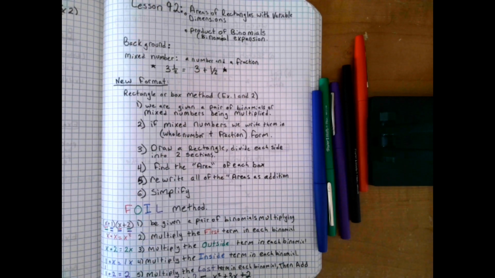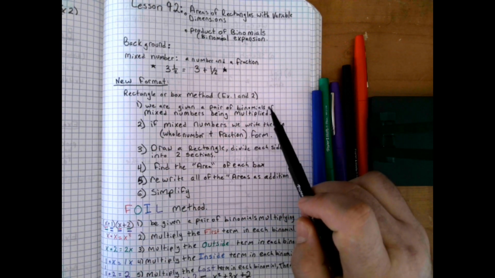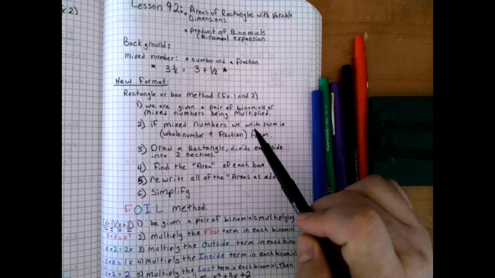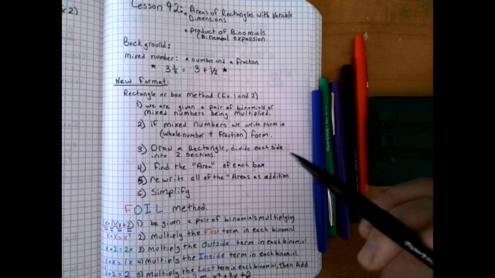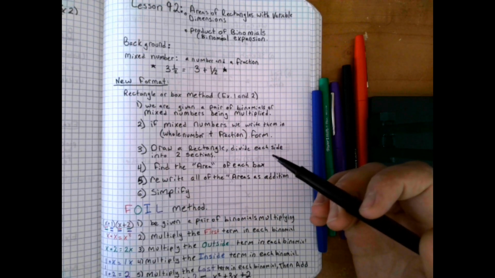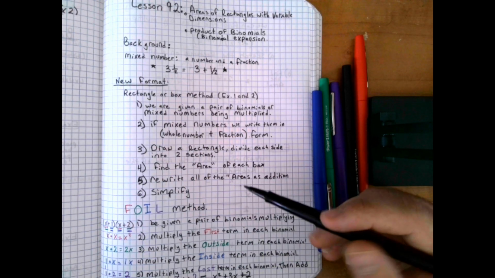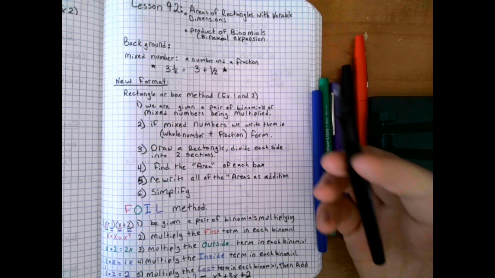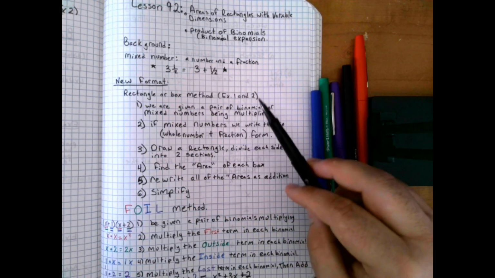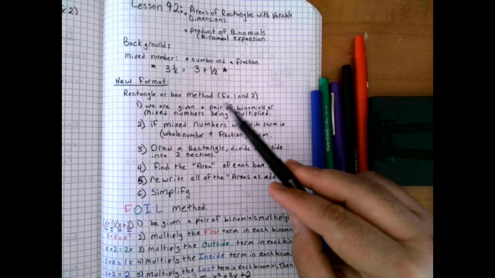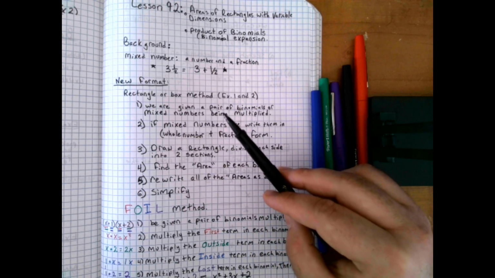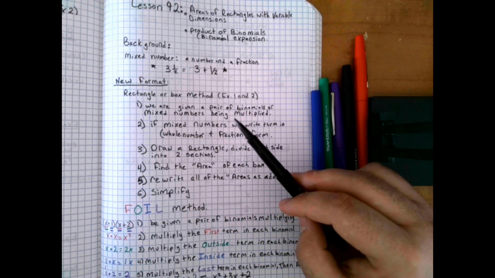Alrighty, so I'm going to be jumping into the steps of the rectangle or box method. First off, we're going to be given a pair of binomials or mixed numbers being multiplied. This may be the area of something like a rug or a room, where it's either a mixed number like 3 1/2 or a binomial like x plus 2. When we get into the binomials, if it's not all addition, we need to keep track of the multiplication of negatives rule.